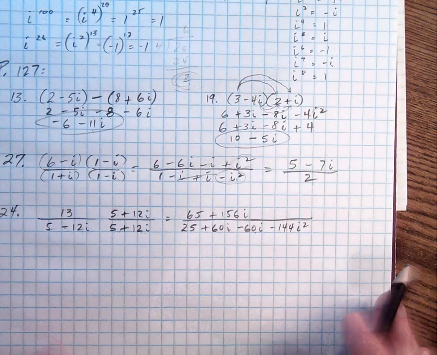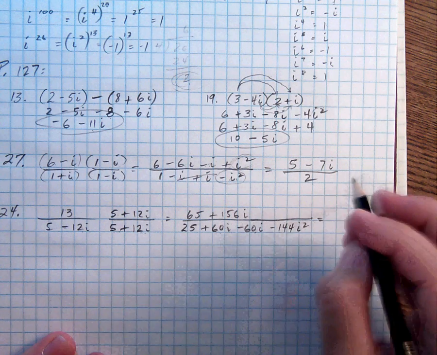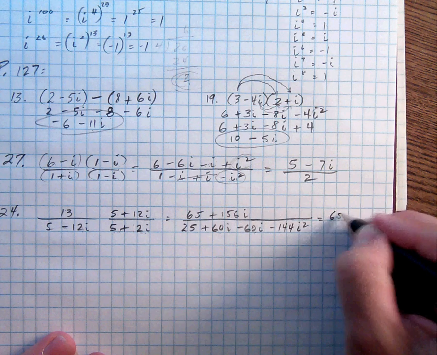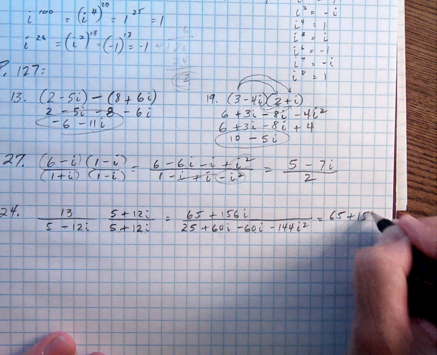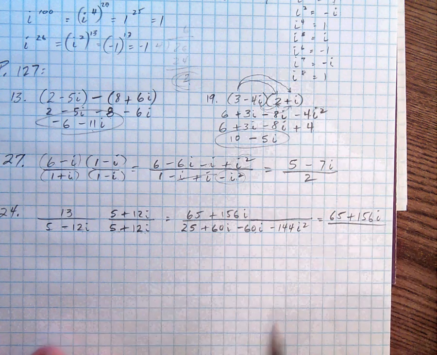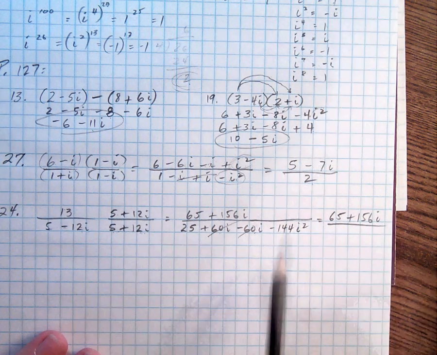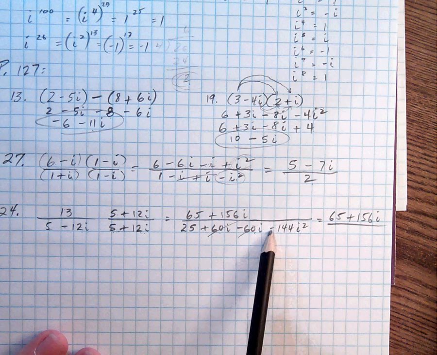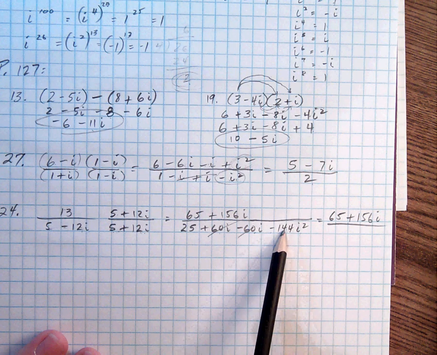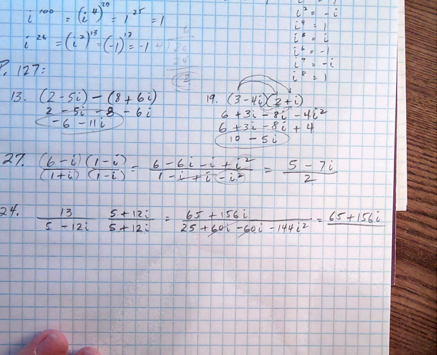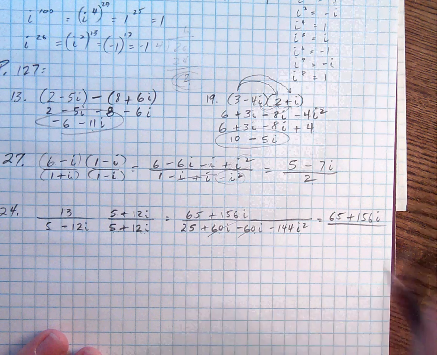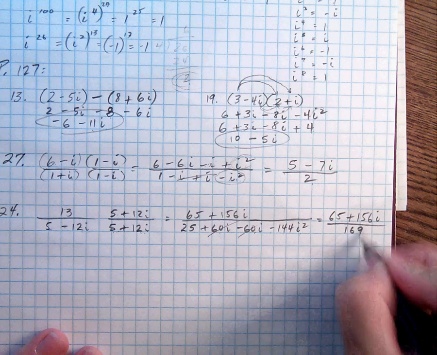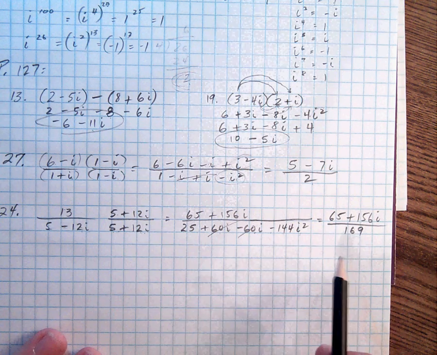Alright, so this is going to be 65 plus 156i over, these cancel. That i squared is a negative 1, so it changes this negative 144 to a positive 144. So it's 144 plus 25. So 144 plus 25 is 169. And that is it.